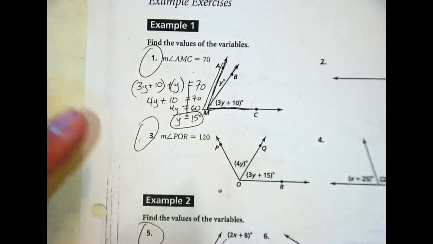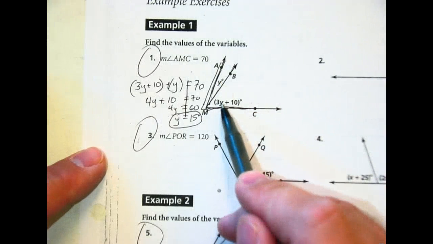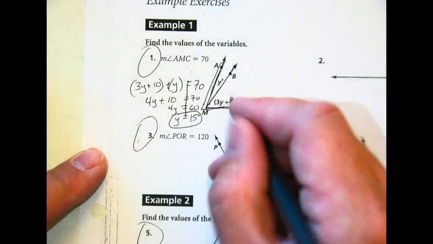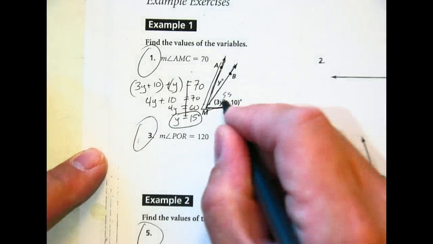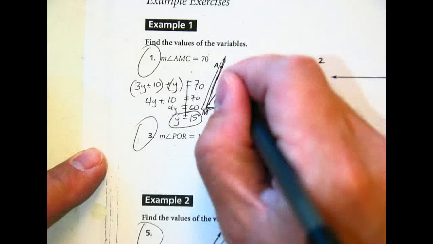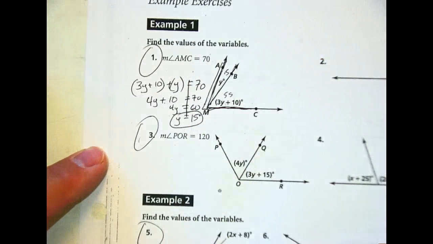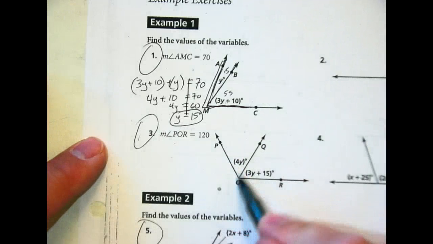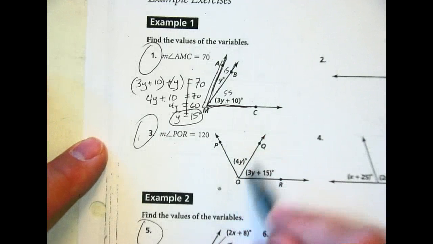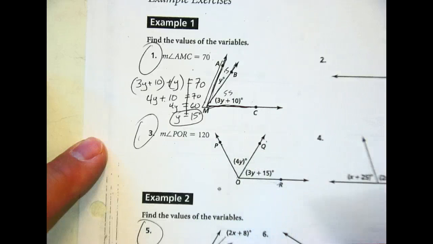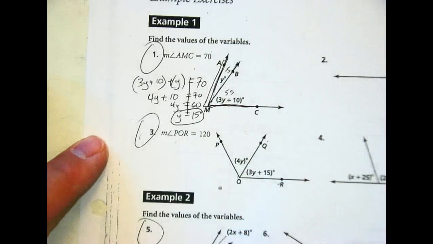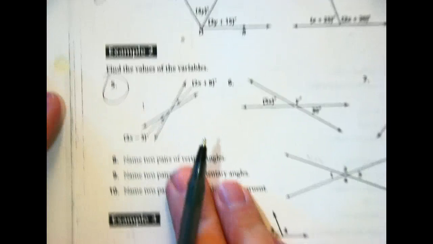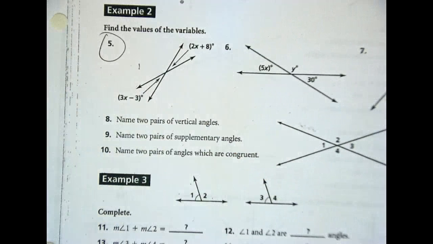And you can always test it, right? 15, and then 3 times 15 is 45, plus 10 is 55. So 55 plus 15 is 70. Hey, that works out. Okay? Same idea here? Yeah? Yeah. Good. Same idea. What are we going to do on number 5? Number 5. Talk about it real quick. I didn't give everyone a chance to finish that one.